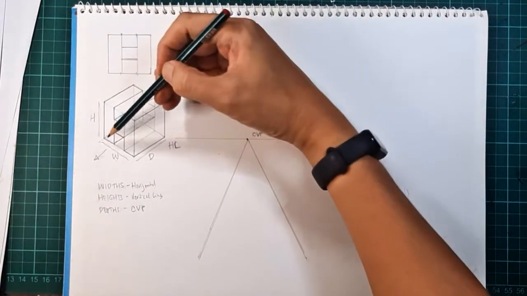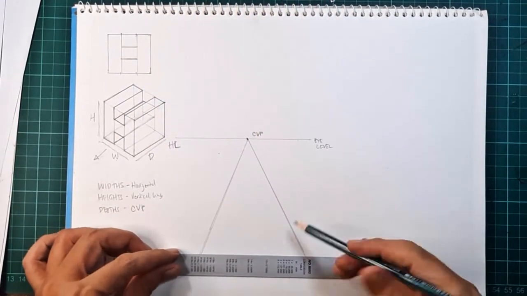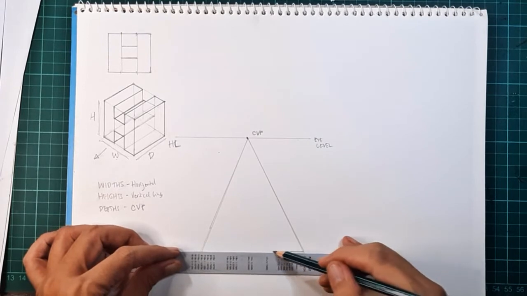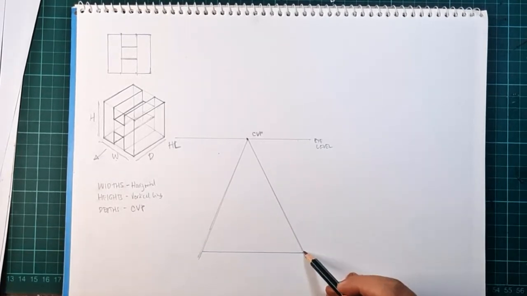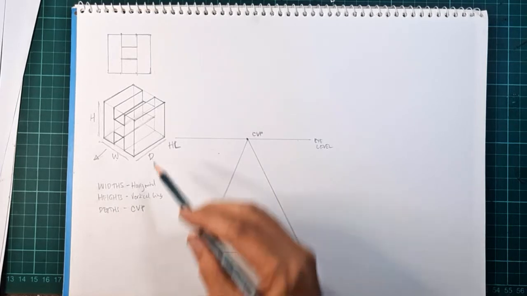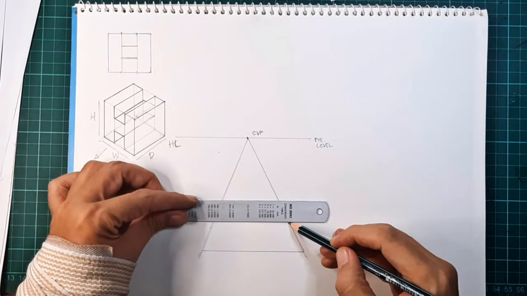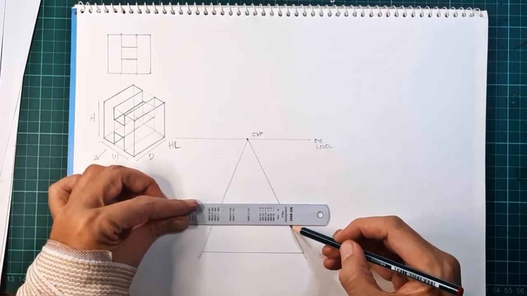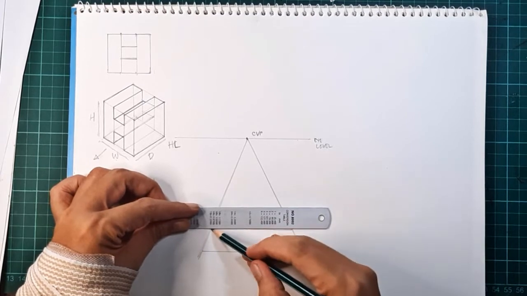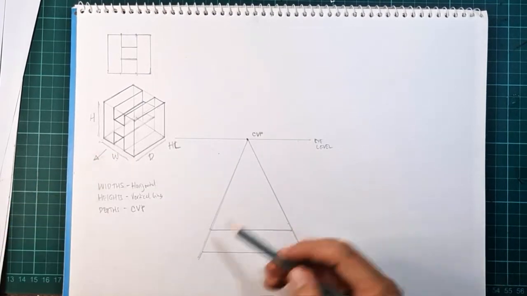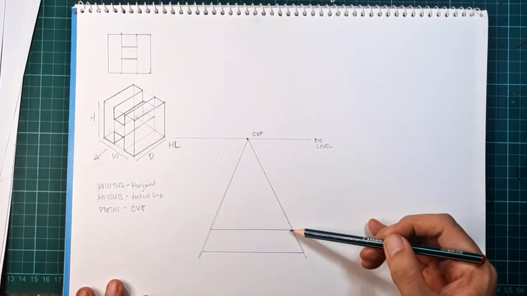So I'm just going to do this line to seal that off over here. And then I'm going to place this line in order to create that bottom plane. I'm going to do it maybe until here. Now you might be wondering, how far should this go?